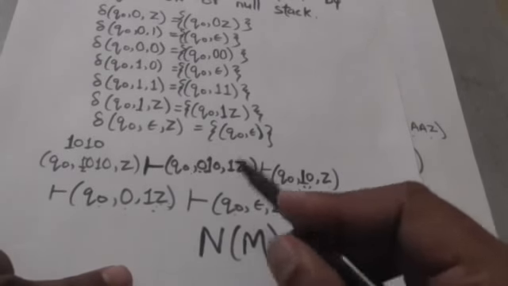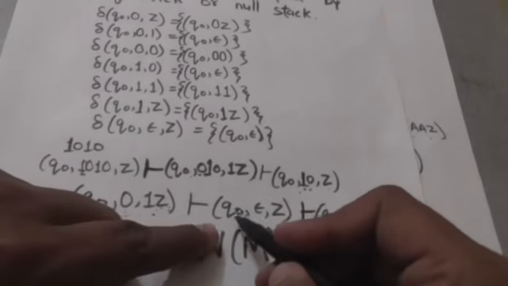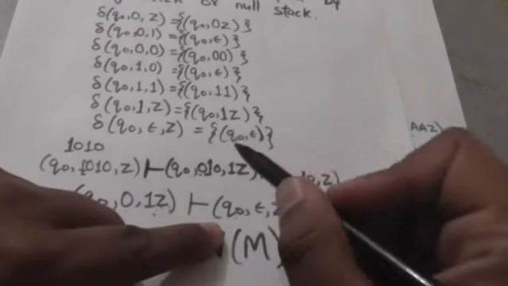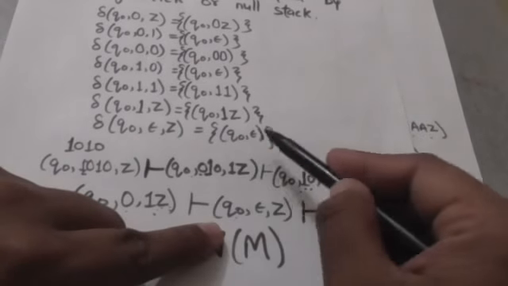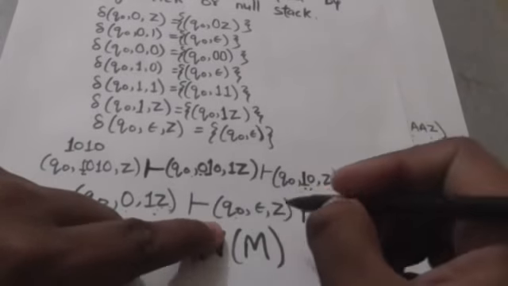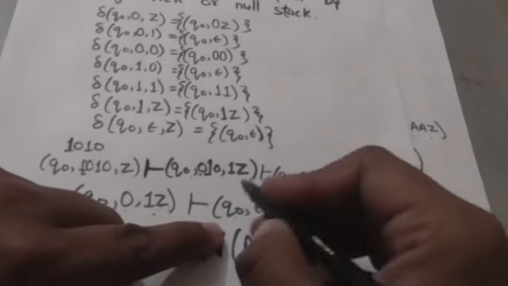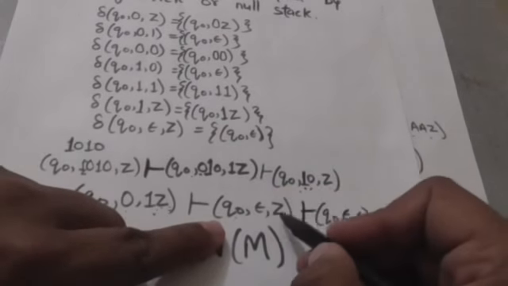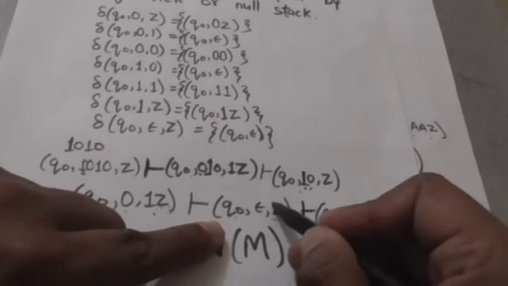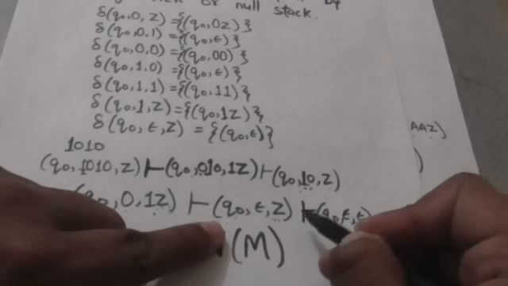Now for this configuration there is a transition here. Pushdown automata will pop this element, this Z, from the stack.